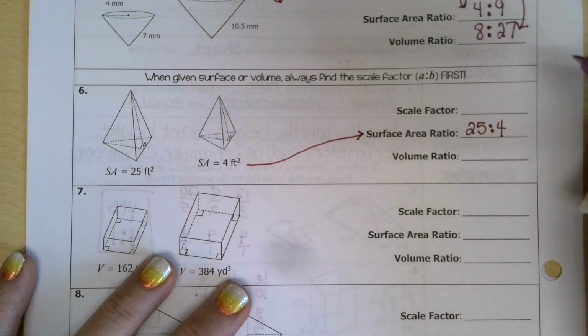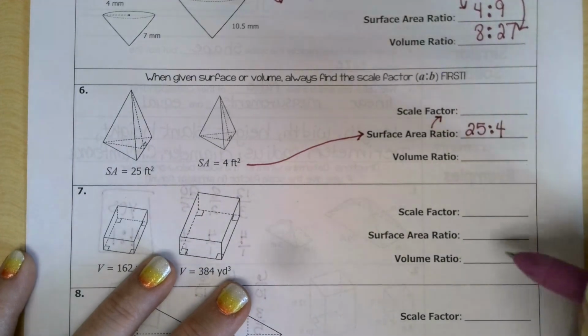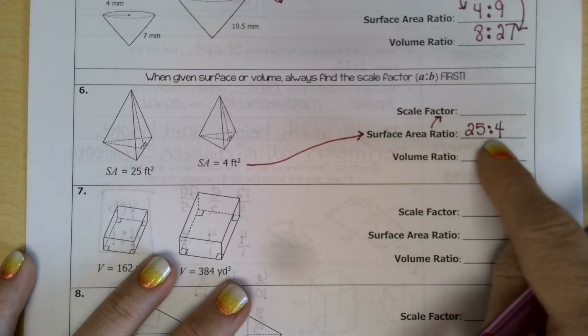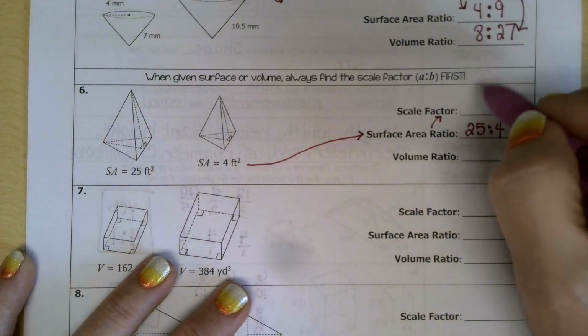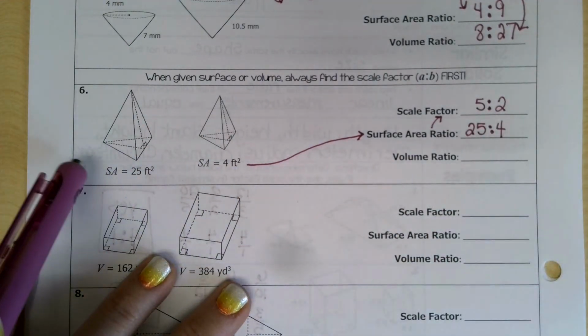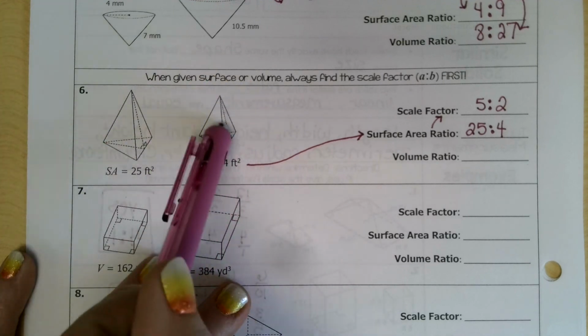So we went off of the surface area. I can use that to get this answer because I know that the surface area ratio is the square of this answer. So this would be 5 to 2. That means the ratio of any of the parts in these figures would be 5 to 2.